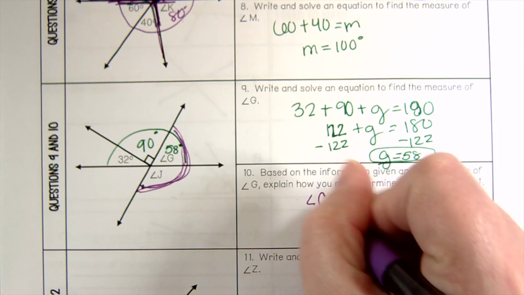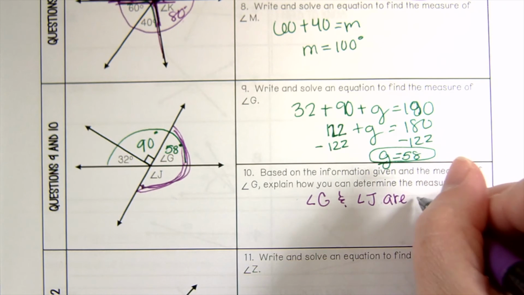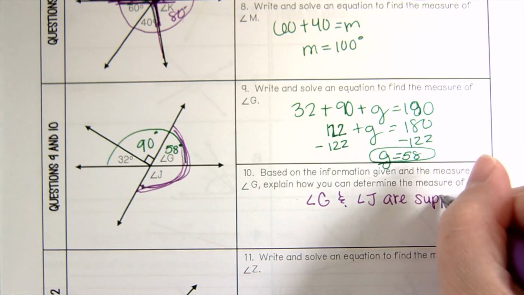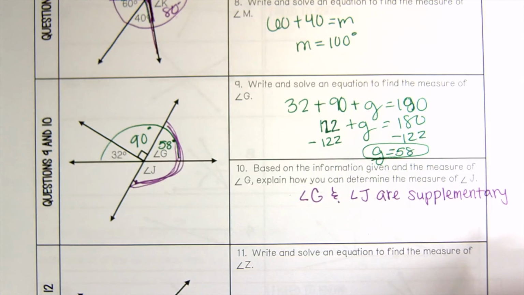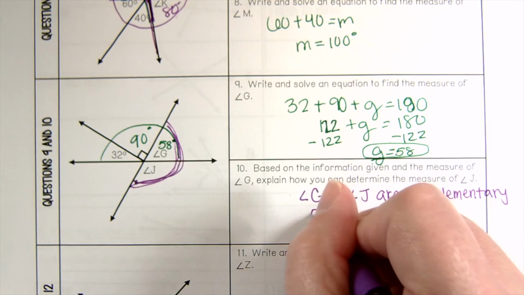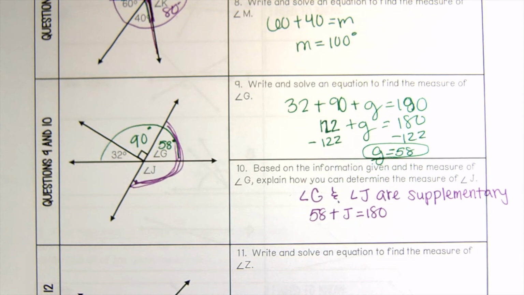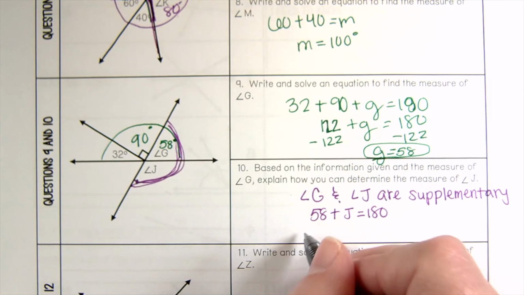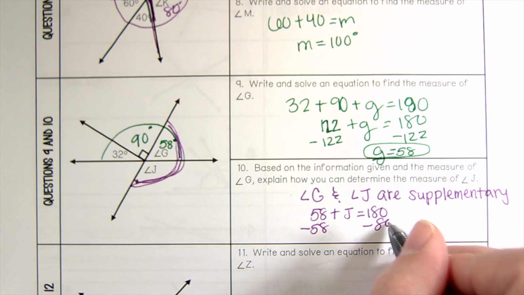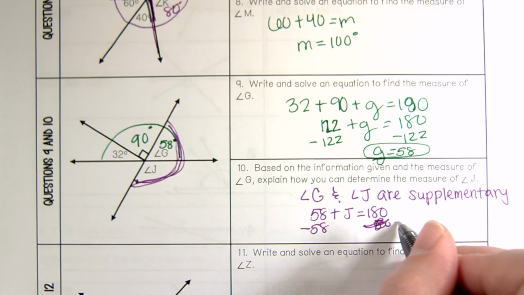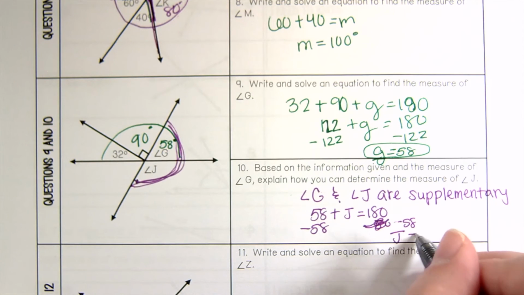So angle G and angle J are a straight line, so they are supplementary. So that means that 58 plus J has to add up to 180. What do I do to both sides? Subtract 58. So J equals what? 122.